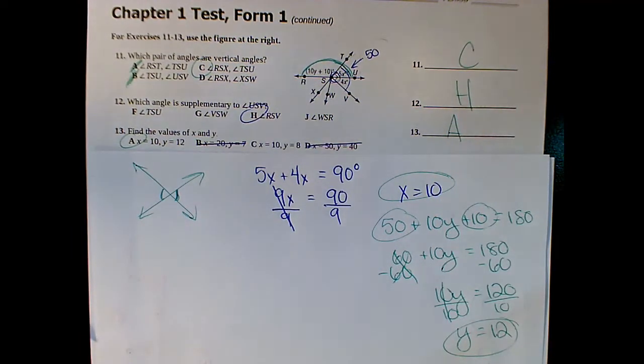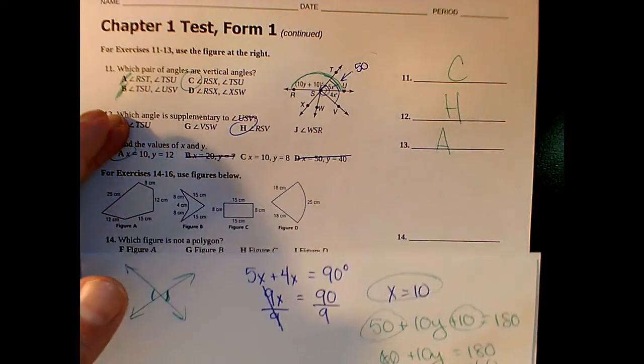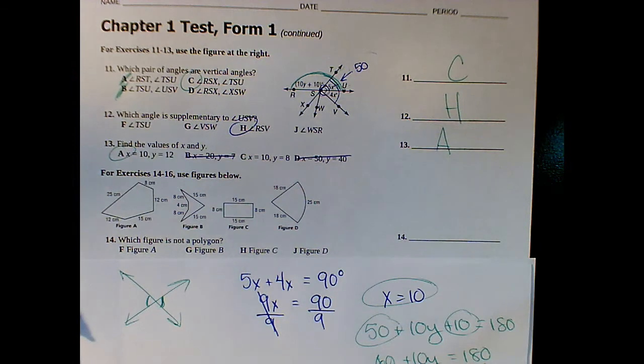C-H-A. Ooh, the first three letters of my middle name. Let's hope the next one's R for Charles. Nah, not today.